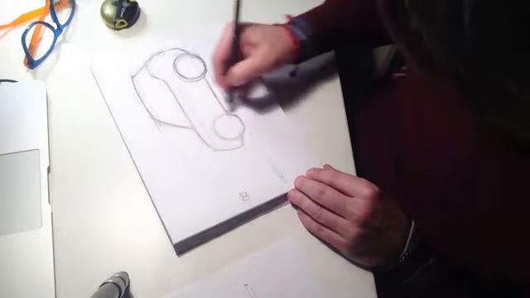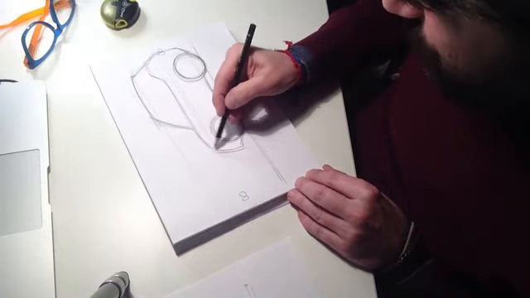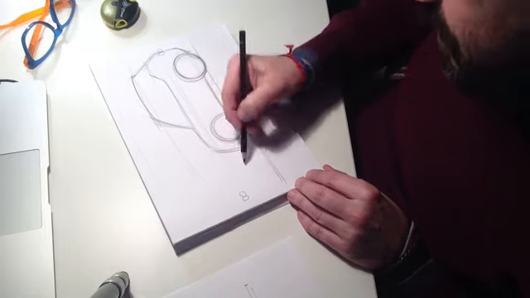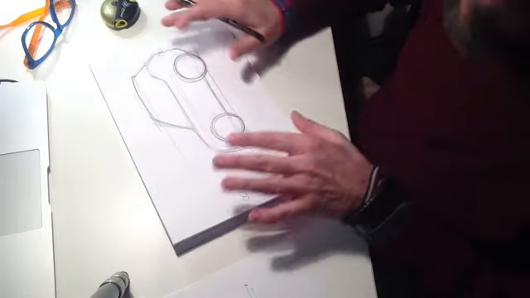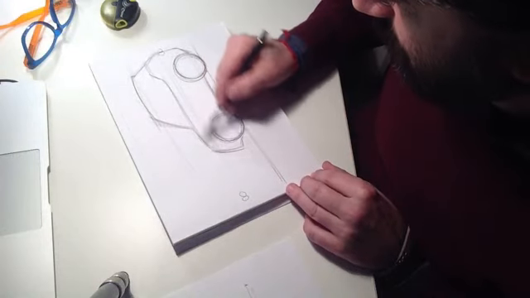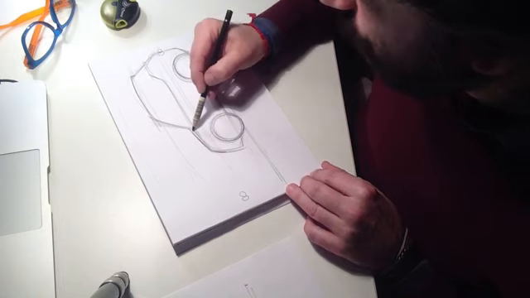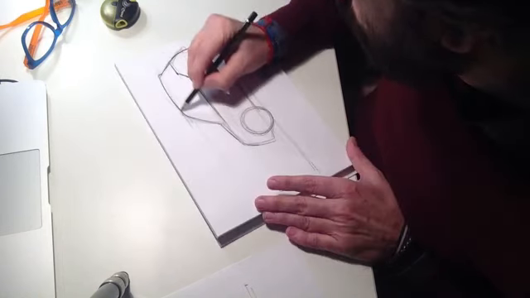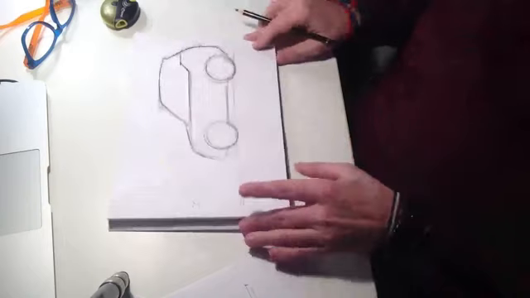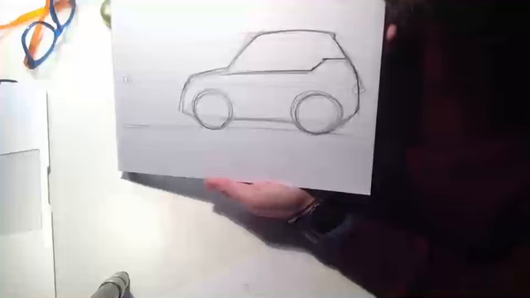I make this wheel a little bit bigger, and this one I bring a little bit to the front so that I can make a better balance between the front and the rear. Then I'm starting to take care. You see now it is a little bit better in terms of proportion.